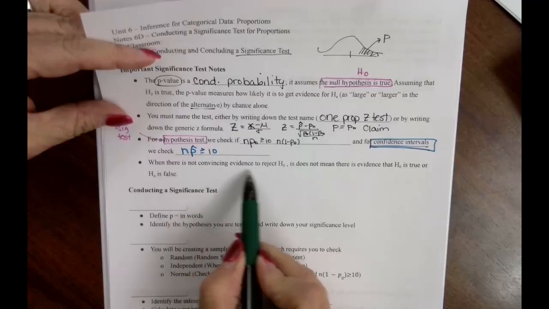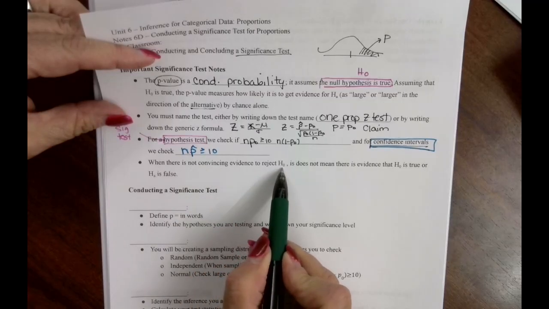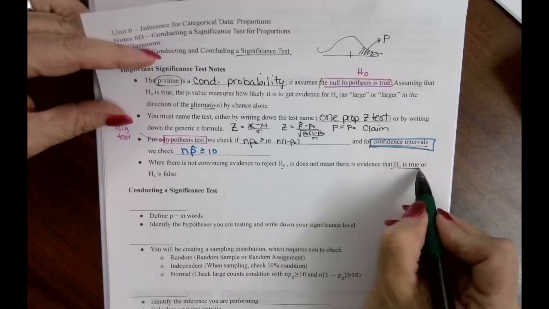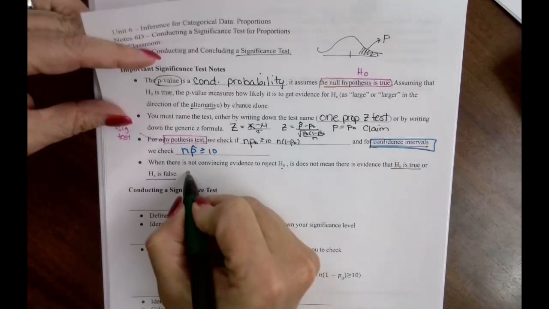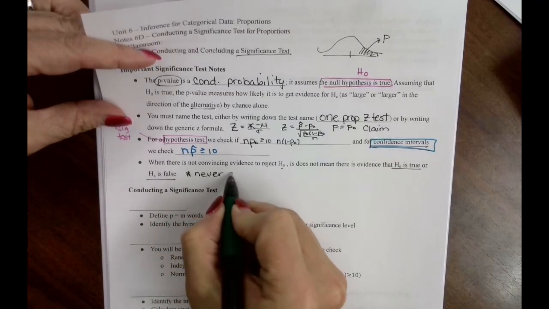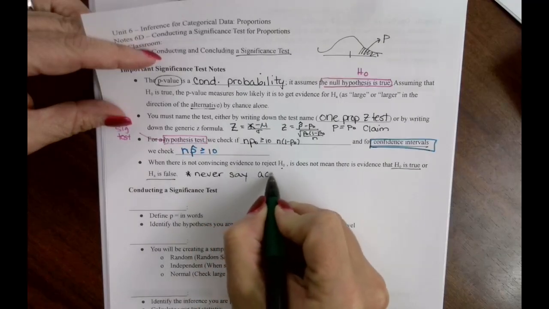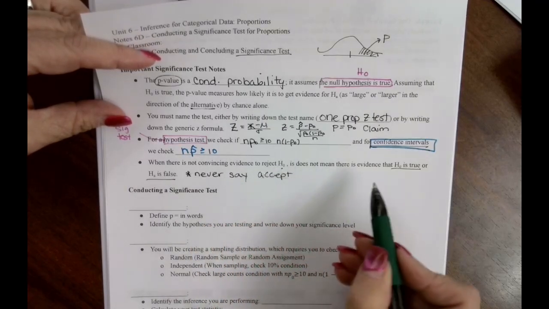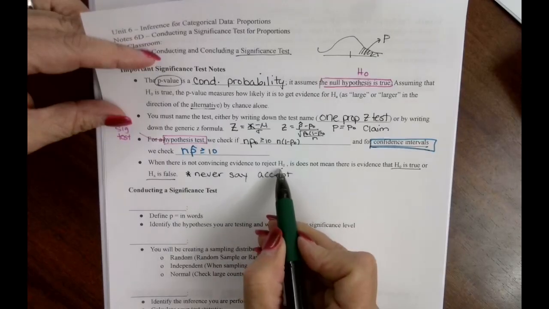When there is not convincing evidence to reject our null hypothesis, it does not mean there is evidence that it's true or that it's false. So we never say accept. If we reject, we don't say we accept H sub A. We just say we reject.